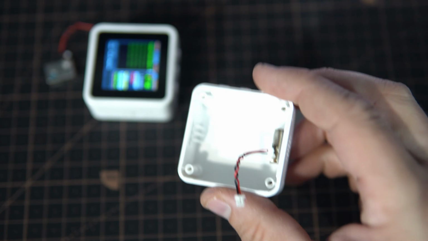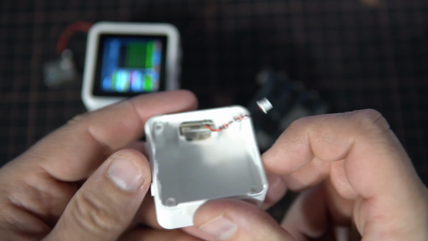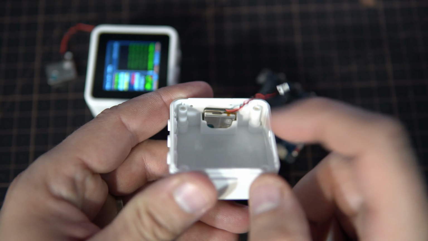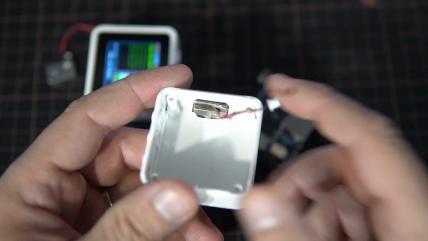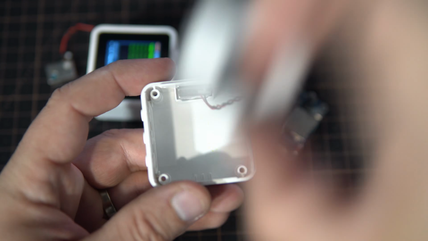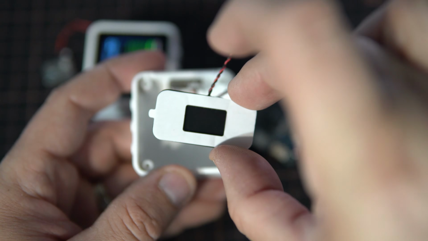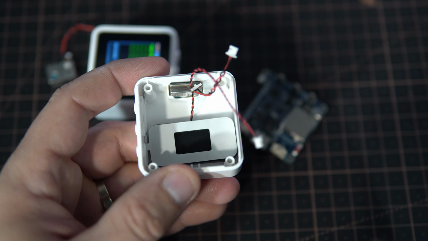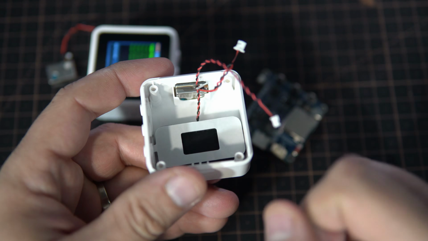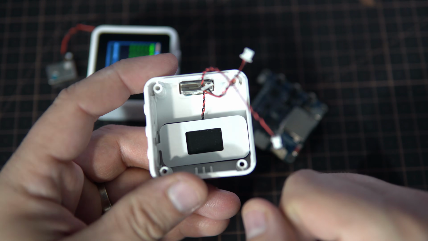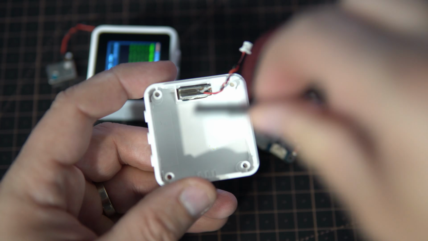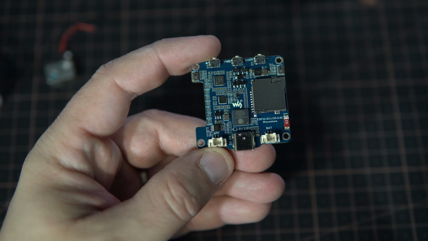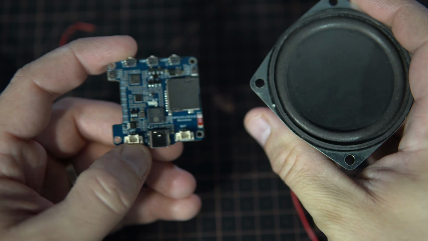But what I wanted to say, there is plenty of space inside, so you don't need to use this built-in speaker, which works great. You can use something bigger. For example, this one. So instead of the battery, you can place a better speaker here, or you can connect your external speaker.